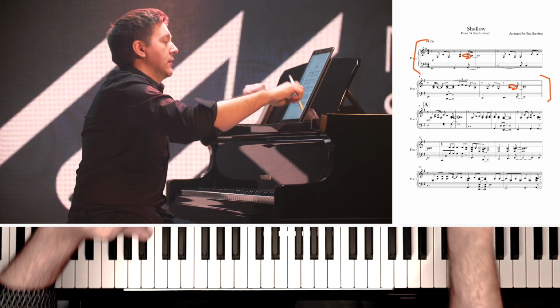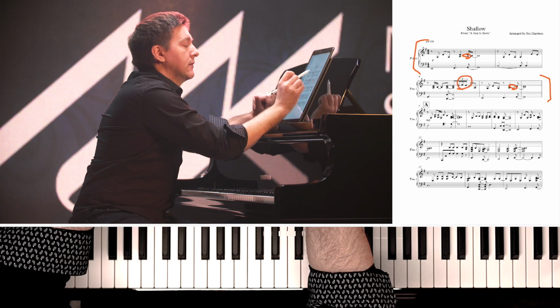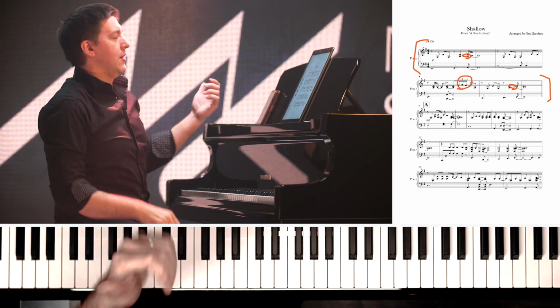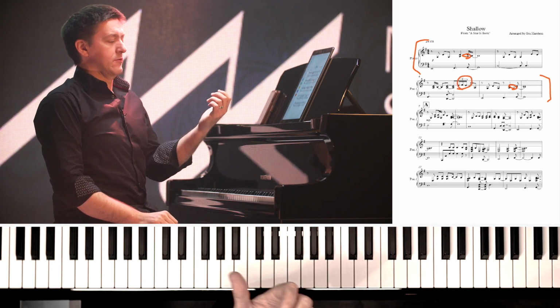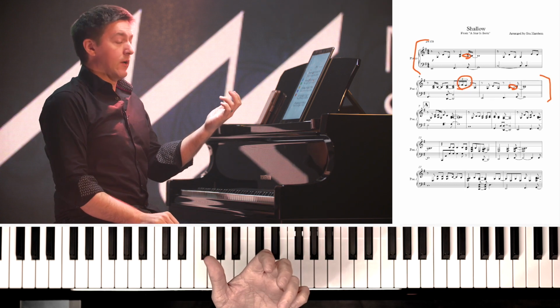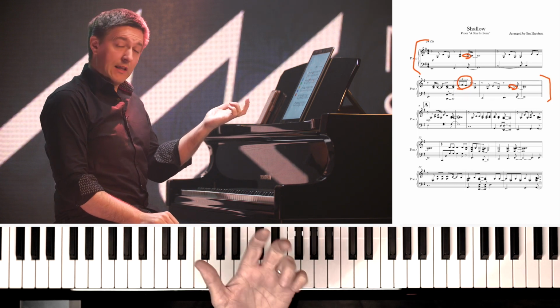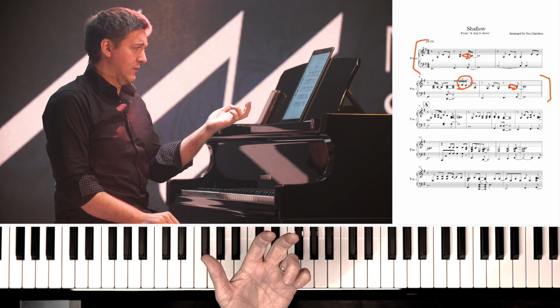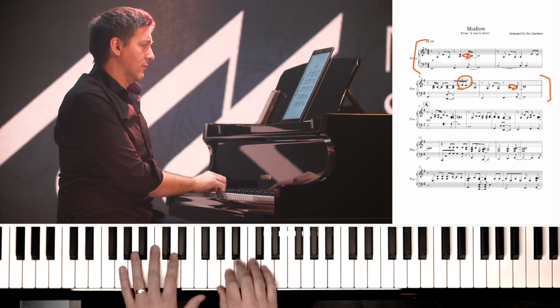Now the other thing we've done is added a triplet there, which you often hear guitar players do all the time. You'll sort of hear them play an open string, quickly squeeze off a note and then let it off again to sort of create a bit of a triplet sound. So we've added that in there too.